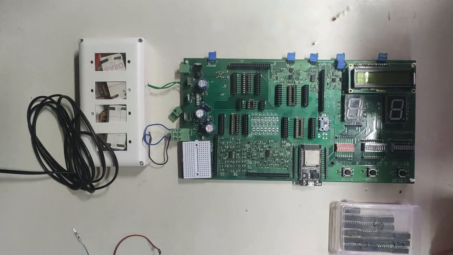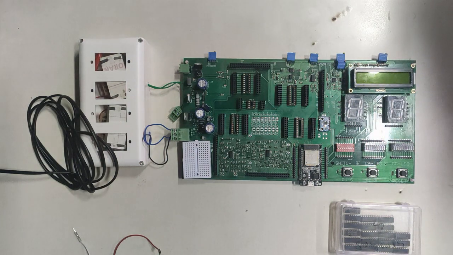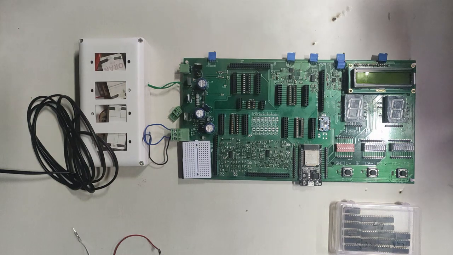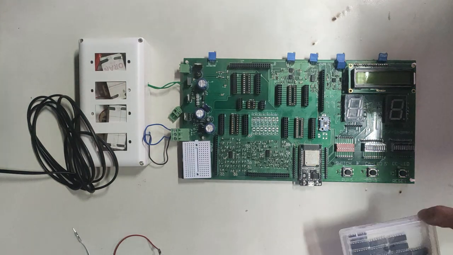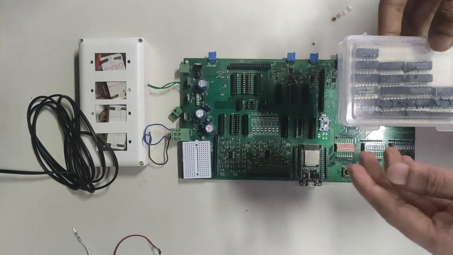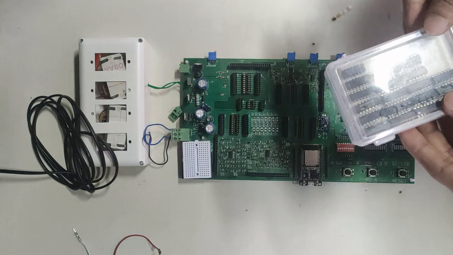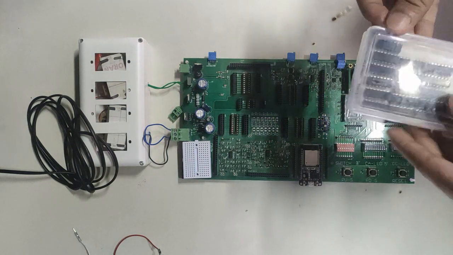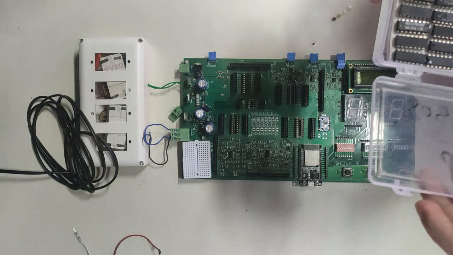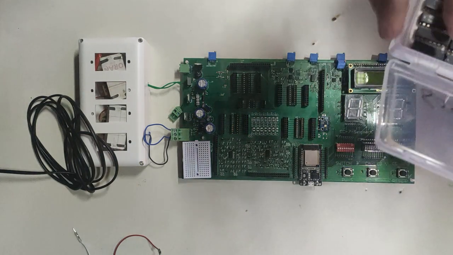In this video, we'll start with the first experiment of digital circuits, that is to verify and study the truth tables of logic gates. Within this kit, we get a small box which contains all the necessary ICs. From this kit, we'll first pick the NOT gate, that is IC 7404.